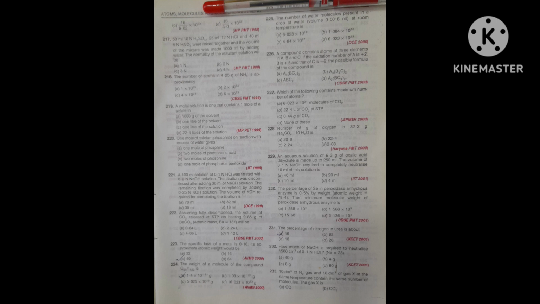This question also you can solve easily. You just try. Its correct option is 22.4 liter of CO2 at STP. How? For that you have to solve for all options. First option is 6.023 into 10 to the power 21 molecules of CO2. You have to tell the maximum number of atoms.